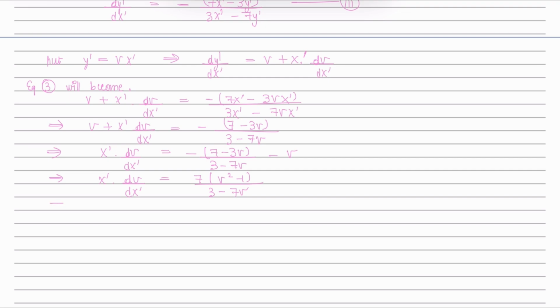Then separating the variables, this will become (3 minus 7v) whole divided by 7 into (v square minus 1) into dv is equals to dx dash upon x dash.